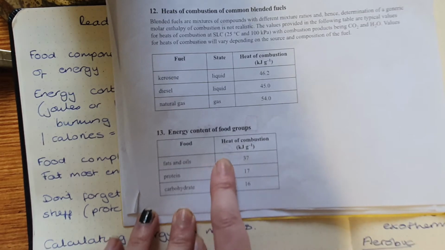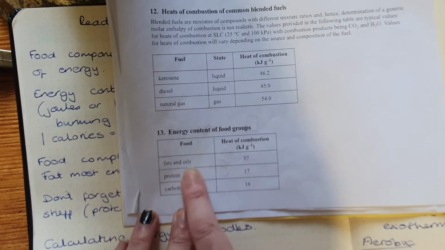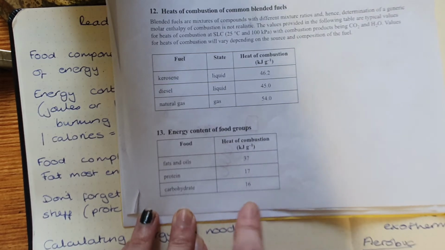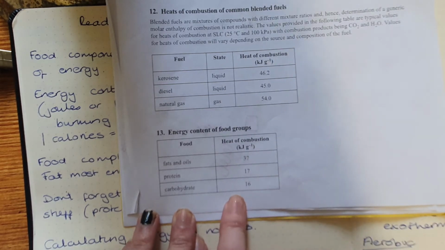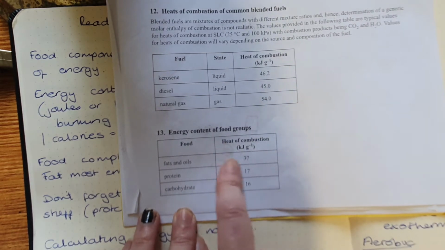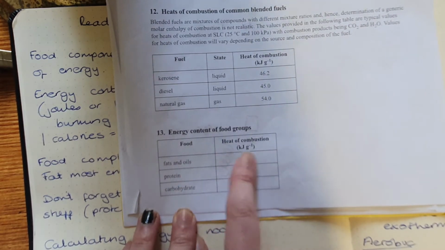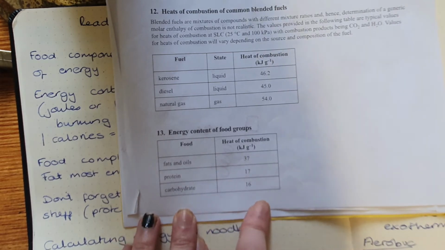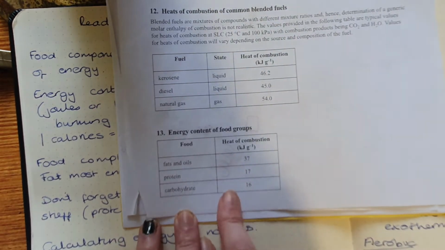So you can see that my fats and oils are giving me twice as much energy per gram, or over twice, as my carbs. That's why we try and avoid some of these foods, too much fats and oils, because the amount of energy we very often put into our body is not the same as what we need, so we end up with storage.